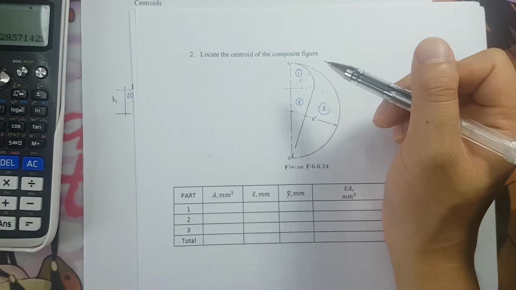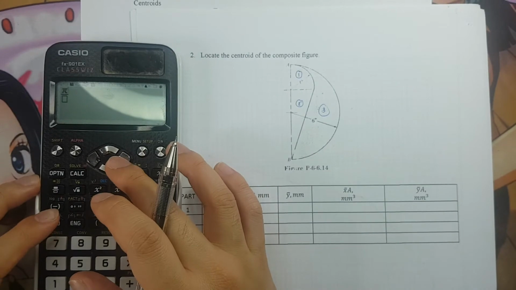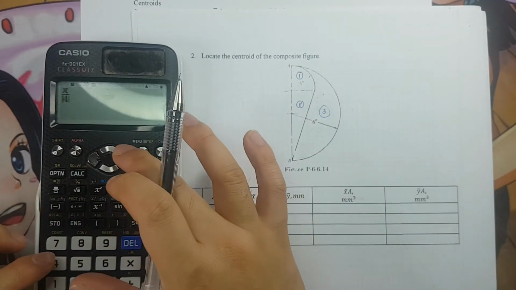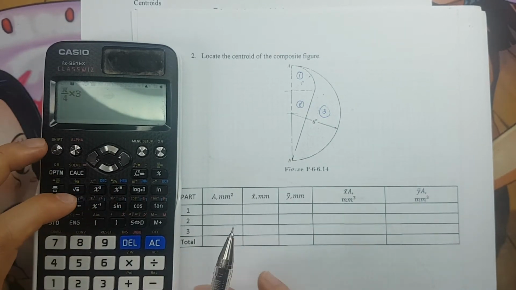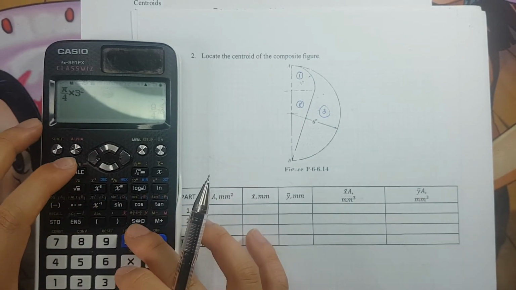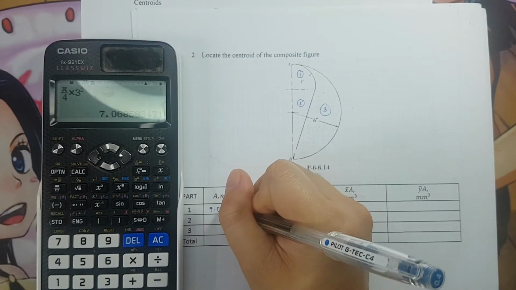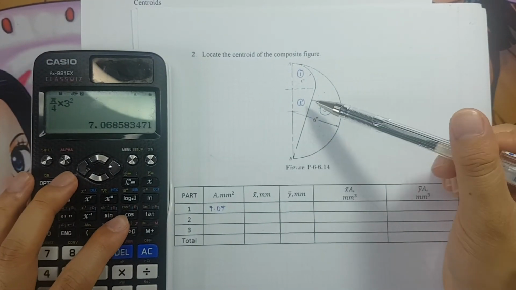What is the area of a quarter circle? The area of a quarter circle is pi r squared, but since it is a quarter, divided by 4, times a radius of 3, so 3 squared. So it is 7.07 mm squared. Next, you have the triangle.